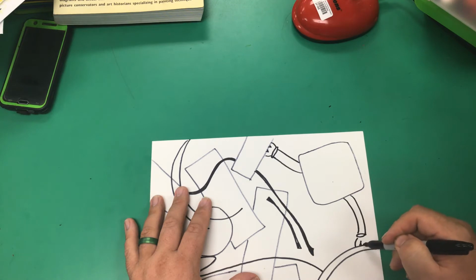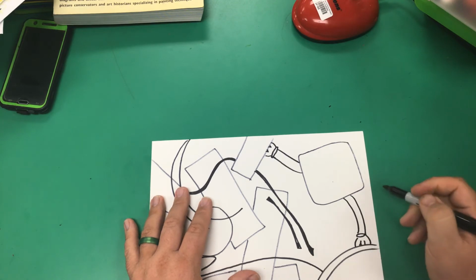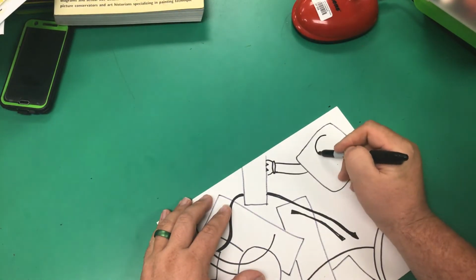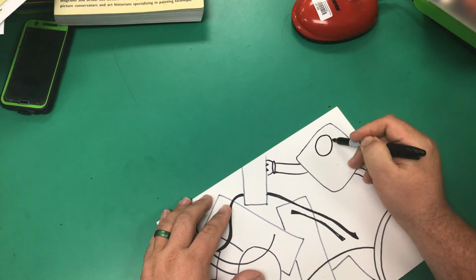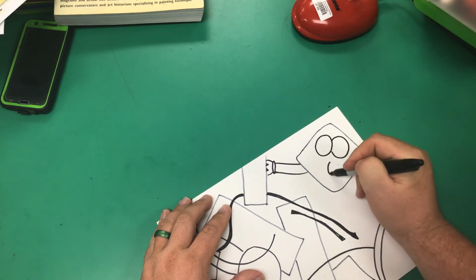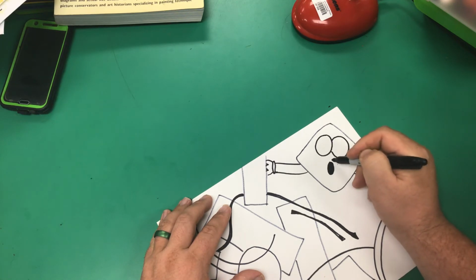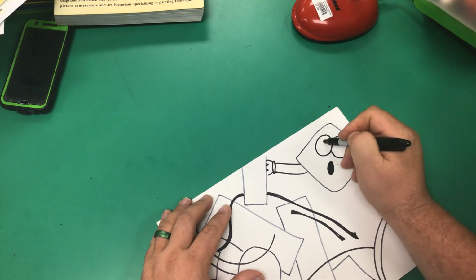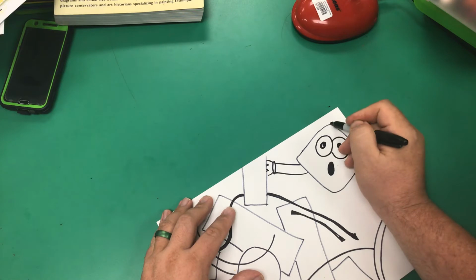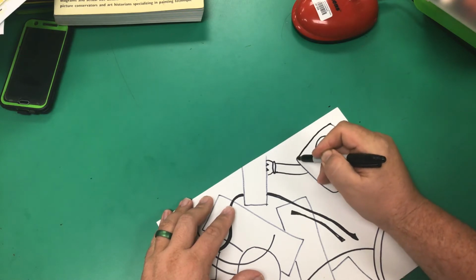So I'm going to have my shape here reaching out and holding on almost like he's afraid he's going to float away. So I'm going to make him look kind of scared. Now, when we do cartoons, we are using exaggerated shapes, exaggerated expressions, because like a person's face could never do this.